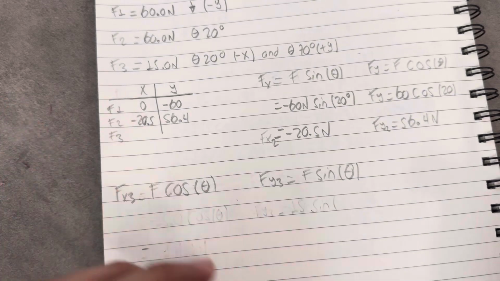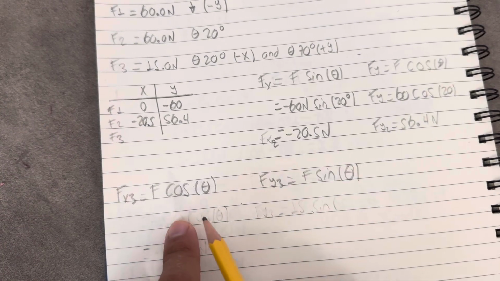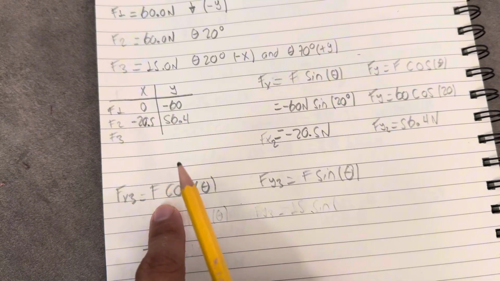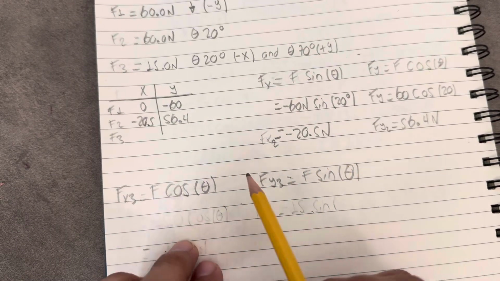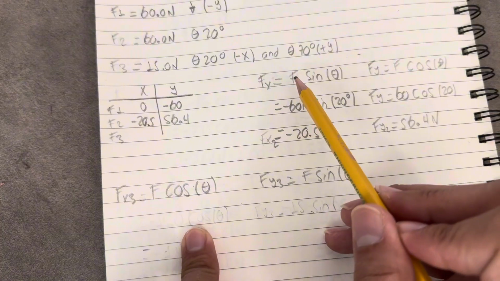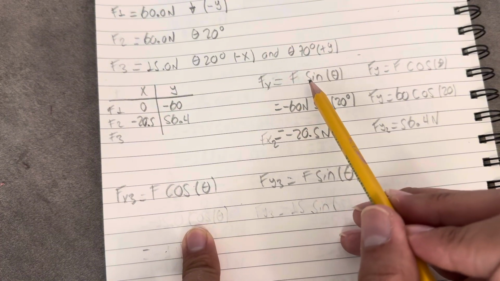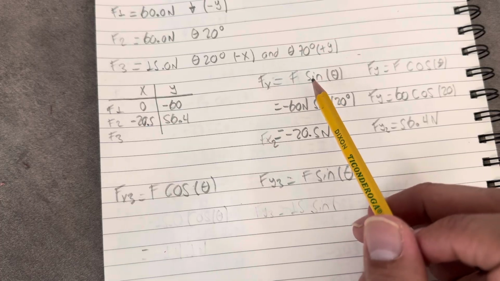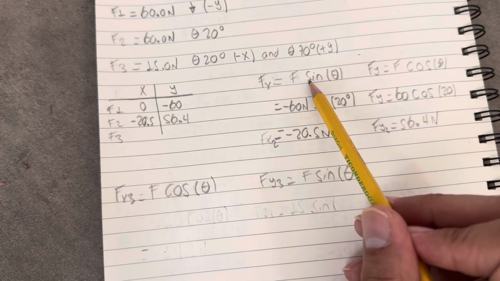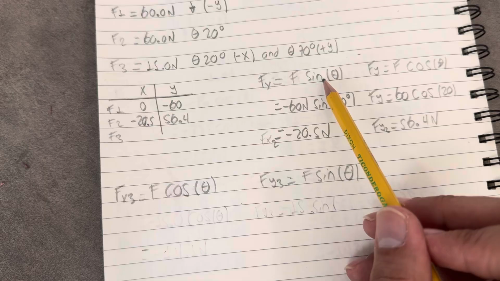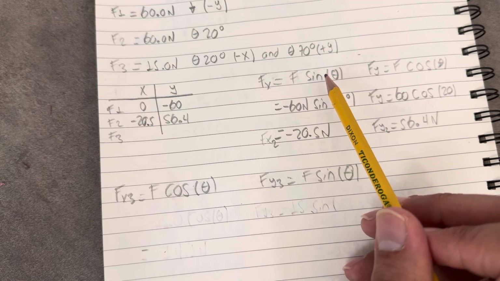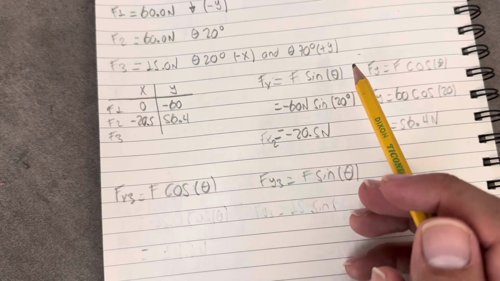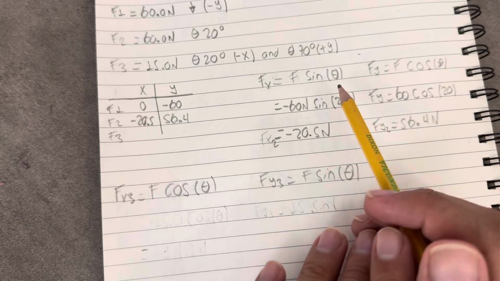So now we just need to find the x and y component for force number 3. But if you take a look, when we found the x component for force number 2, we were using sine instead of cosine, because we were using the vertical direction, so it changed.